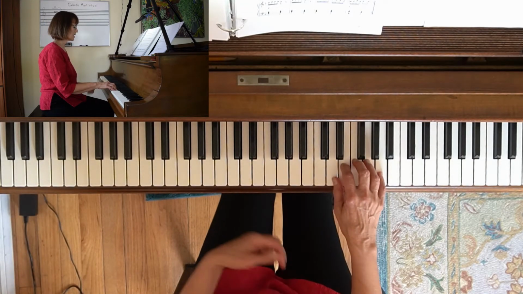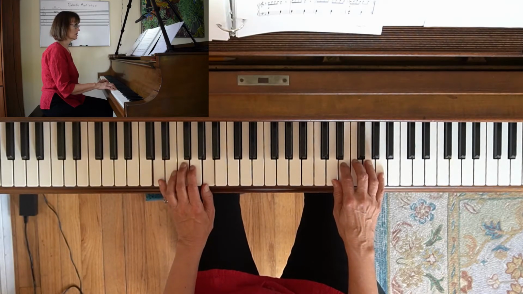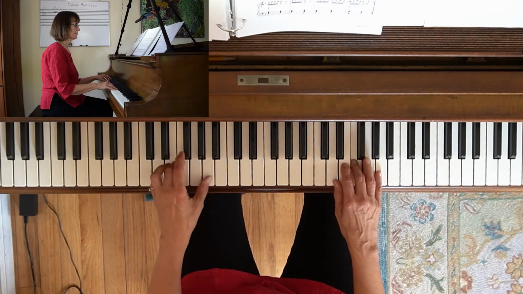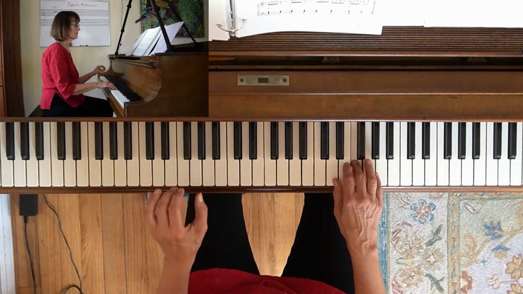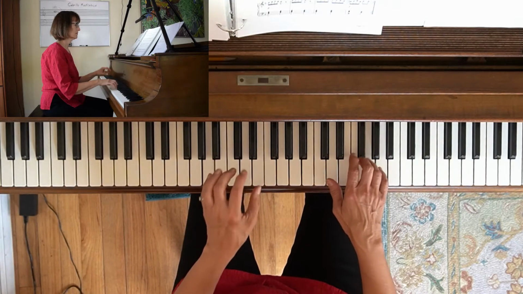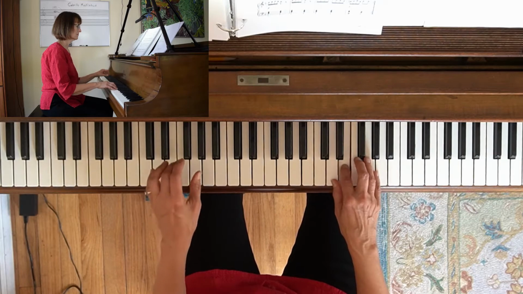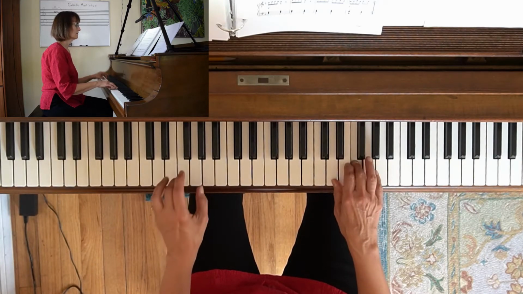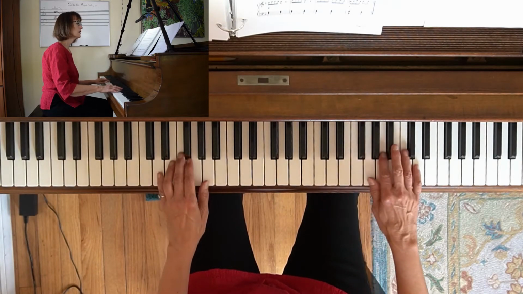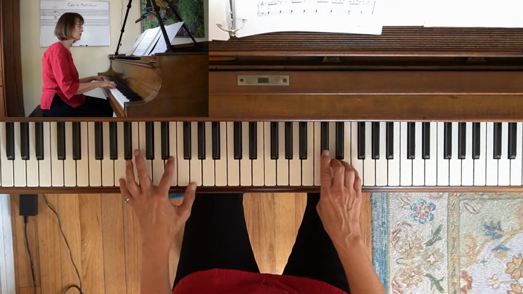Let's try right hand. I'll play the left so you can hear it. 1 E and a 2, D minor. Okay, now move up to a 2, 3 over 2.